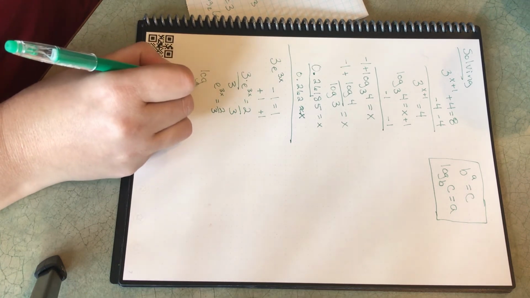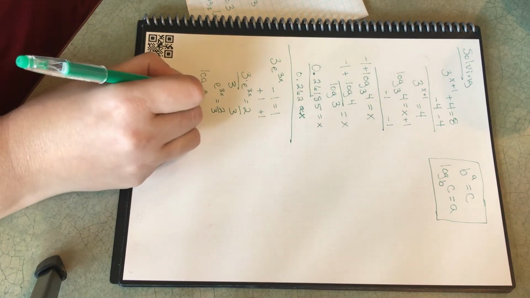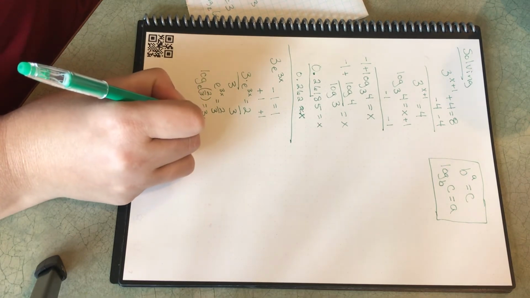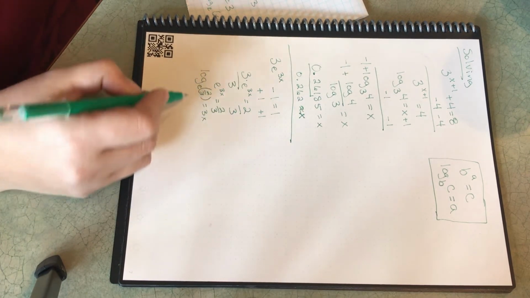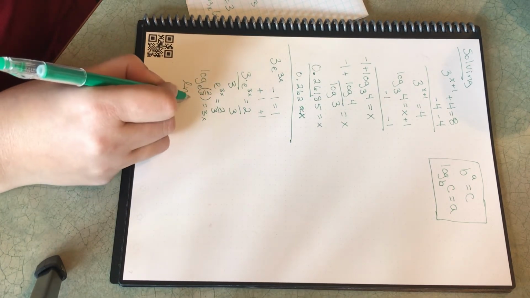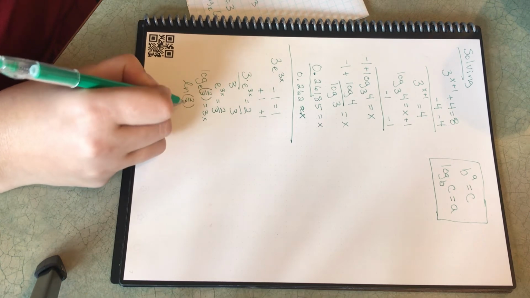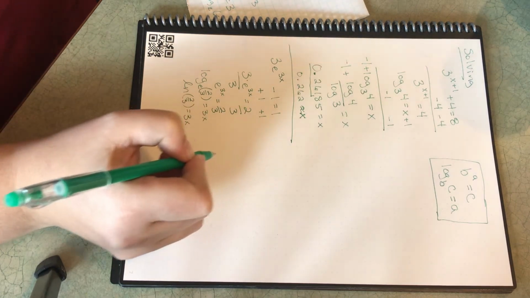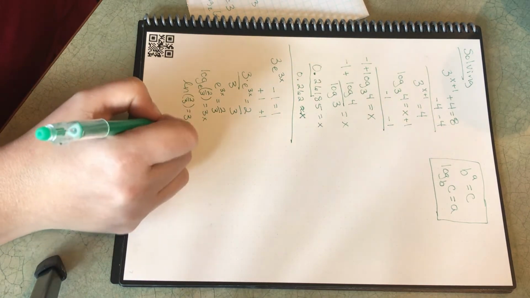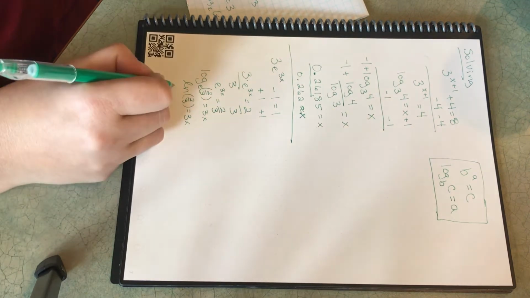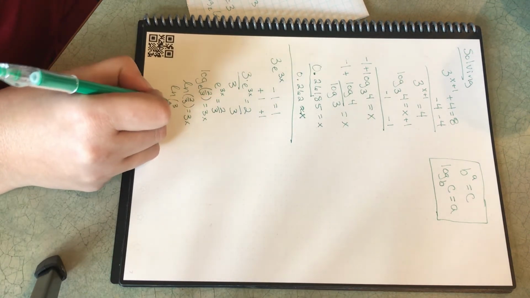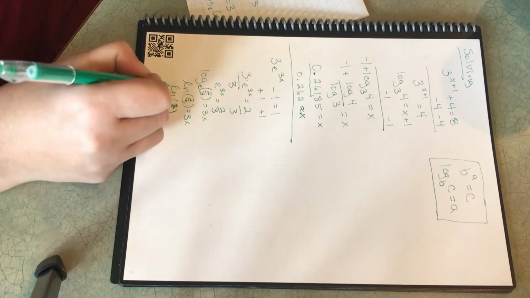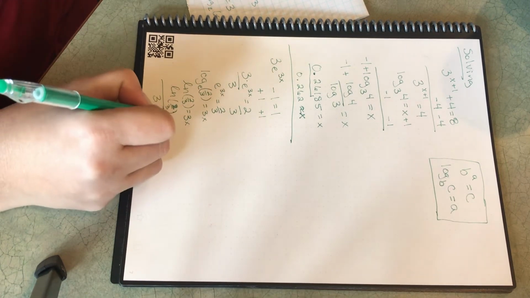So log base e of 2/3 equals 3x, and of course log base e, we remember, is the natural log of 2/3 equals 3x. So then we're going to take the natural log of 2/3, all divided by 3 equals x.